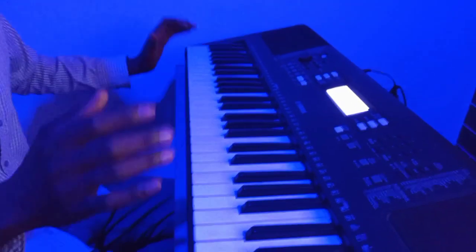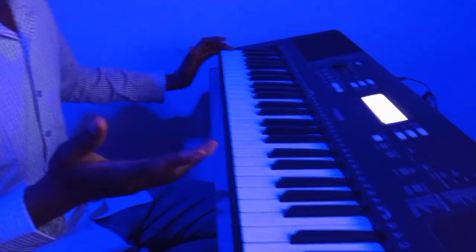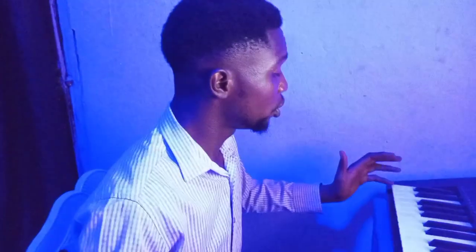All right. On every key, for example the C, you can run the solfa notation, which are do, re, mi, fa, sol, la, ti, do. On each key, you can run your solfa notations from do to do.